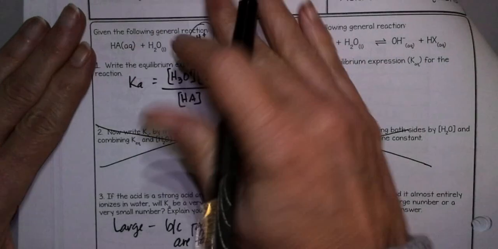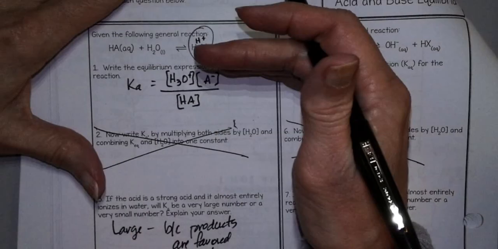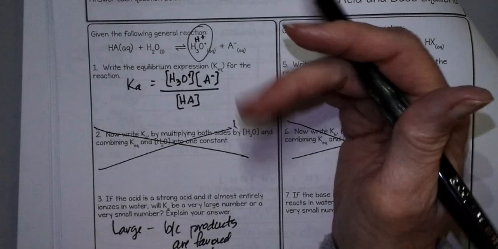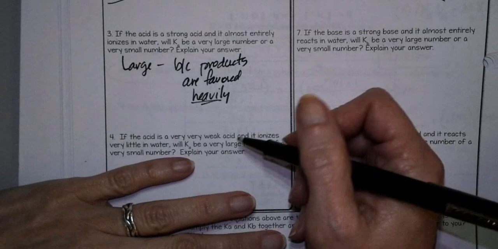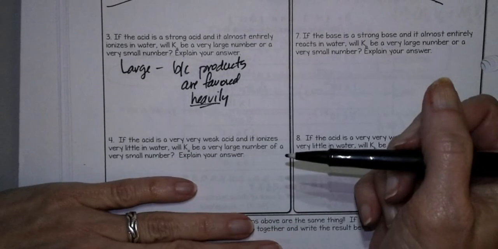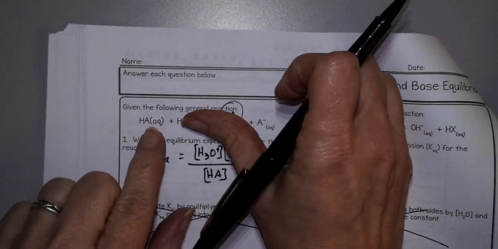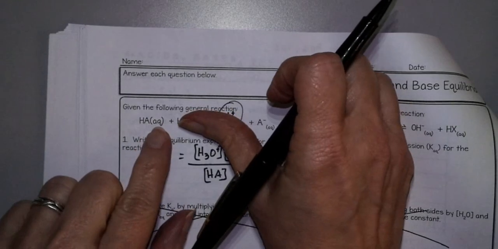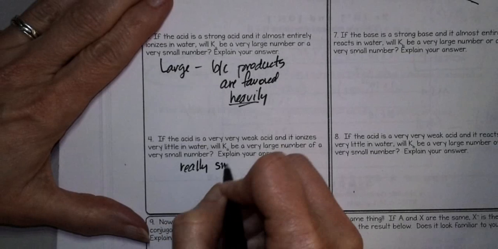If the acid is a very, very weak acid and it ionizes very little in water, will K be very large or very small? If it's left shifted, where it basically doesn't ionize at all, is it a big K or a small K? Small K, really small K. Why? Because the reactants are favored.